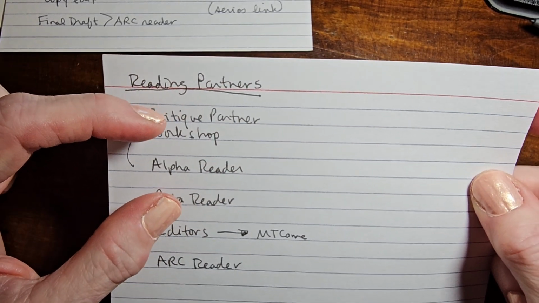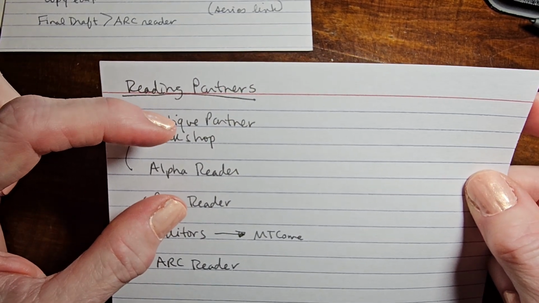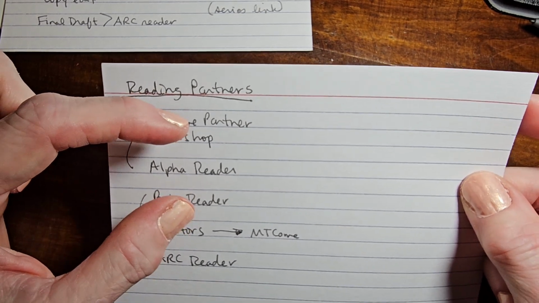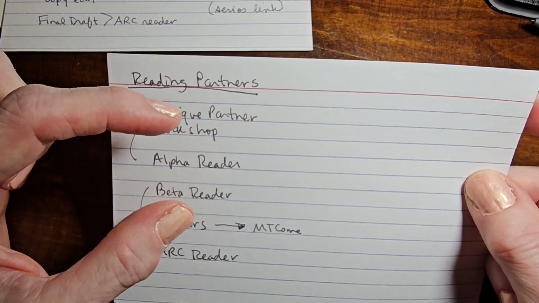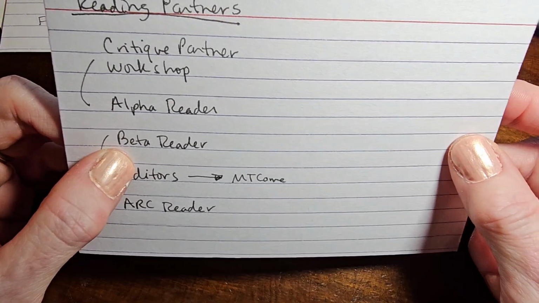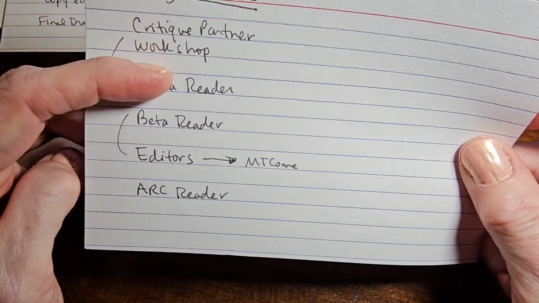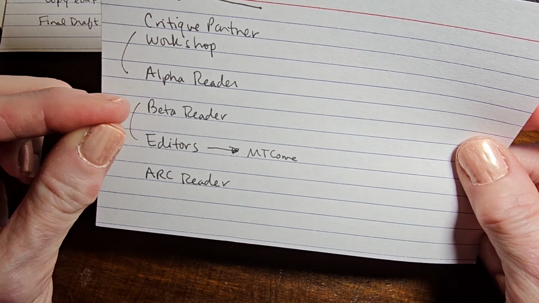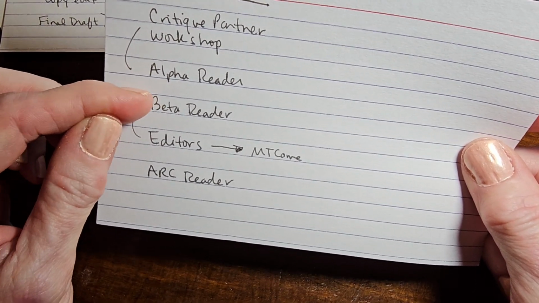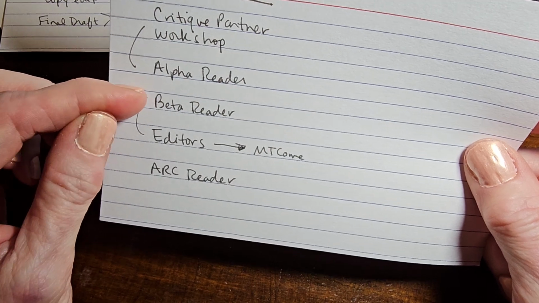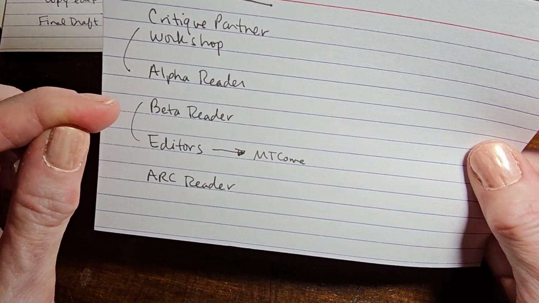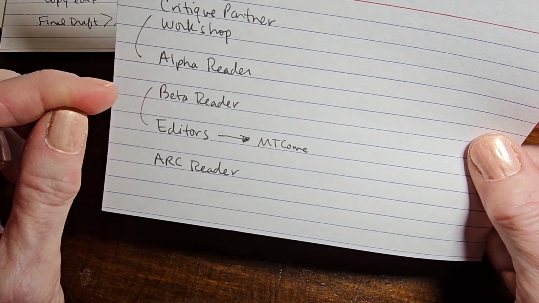Then you go to an alpha reader. That's someone that you trust to read what you consider a finished draft of your book. They're going to dig in there and they're going to give you honest feedback. A beta reader comes next because once you incorporate all this feedback and you really polish up that manuscript, your beta reader is then going to pick it up and give you those final sets of comments that help you make it perfect so it's ready to be formally called finished.